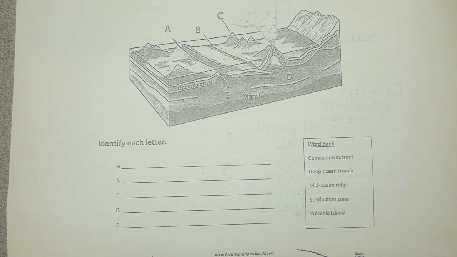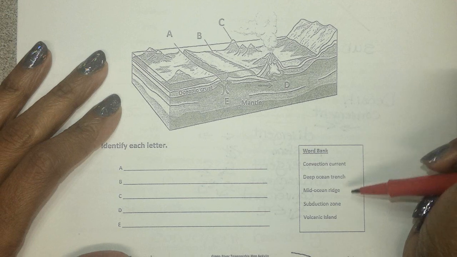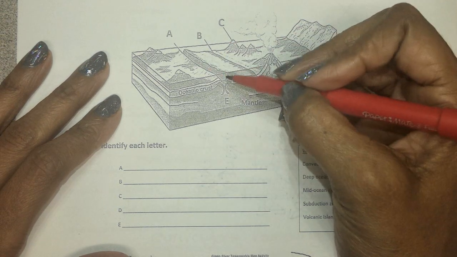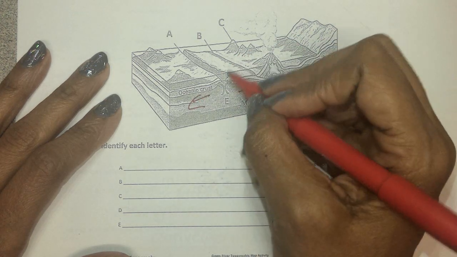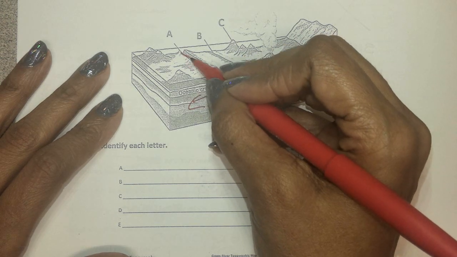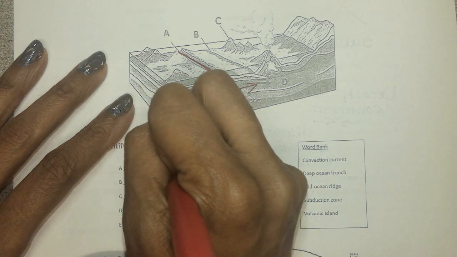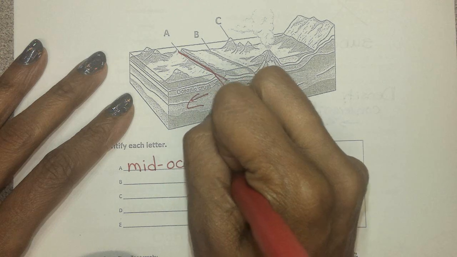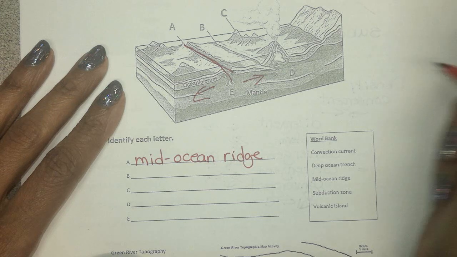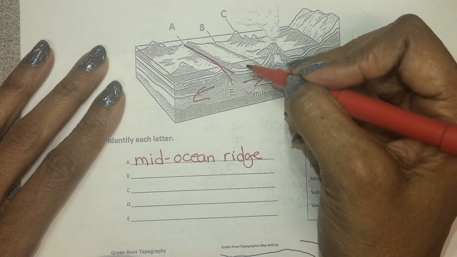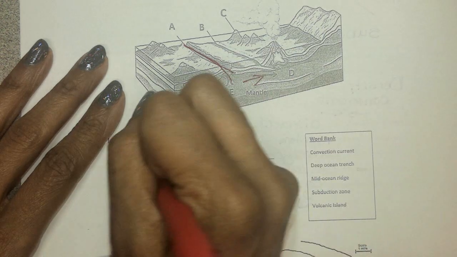All right. So letter A. This is our word bank. We're going to label each part. So letter A. All right. So this is ocean crust. Moving away from ocean crust. This is magma. So A is a mid-ocean ridge. All right, letter B. All right, so you have an ocean plate that is subducting right here. That is a deep ocean trench.